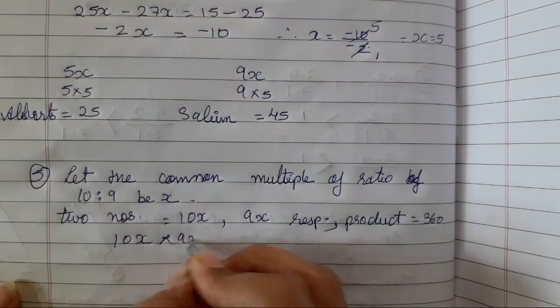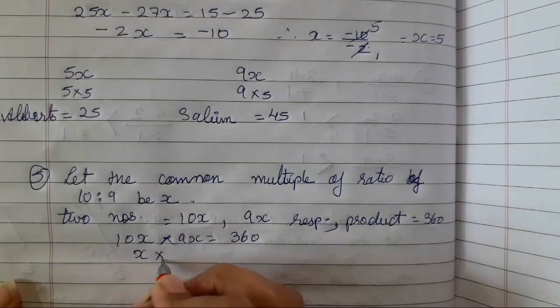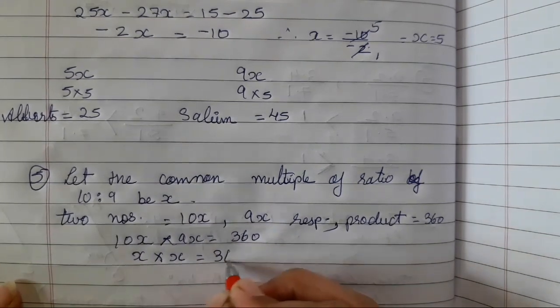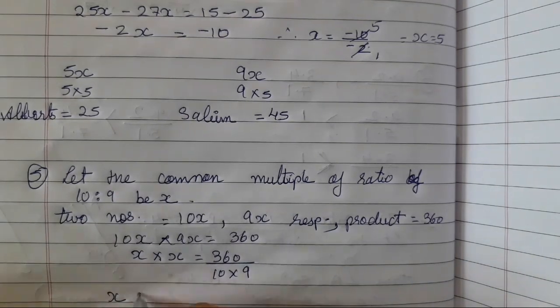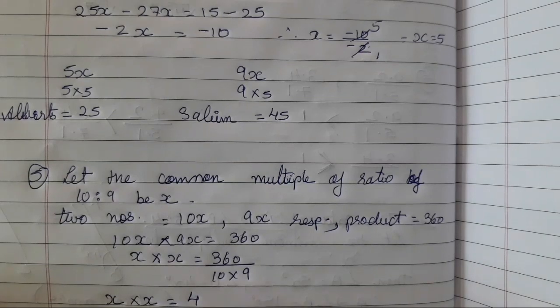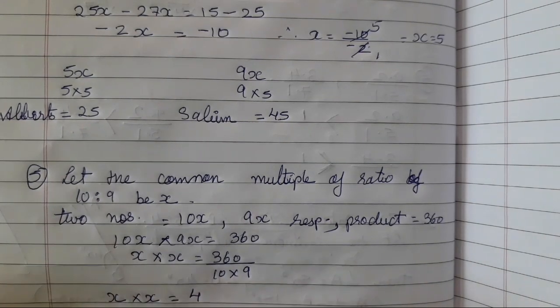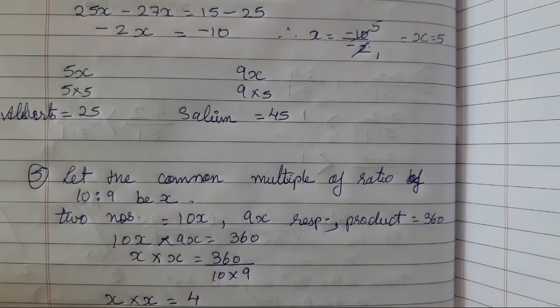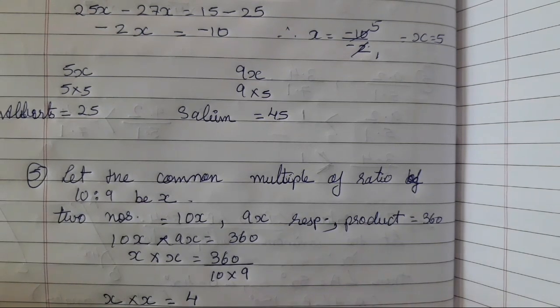10x into 9x is going to be 360. Okay, so x into x is equal to 360. 10 into 9, x into x is going to be 4. We will split this term. X is equal to 2 into 2, taking the square root from both the sides. Okay, we will take the square roots from both the sides, and what will remain?